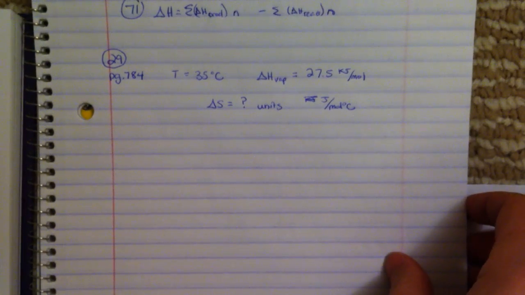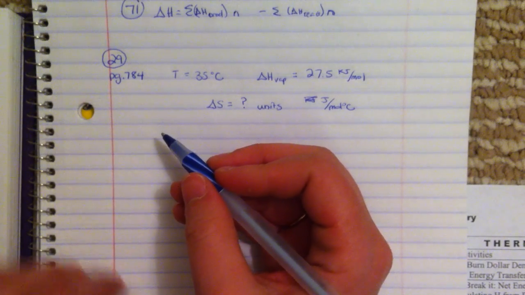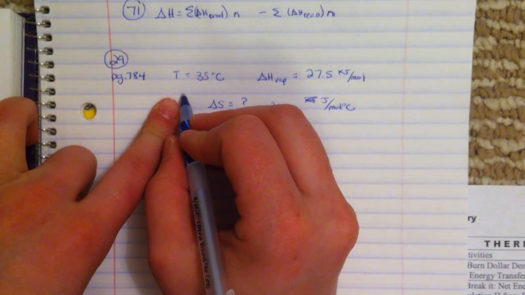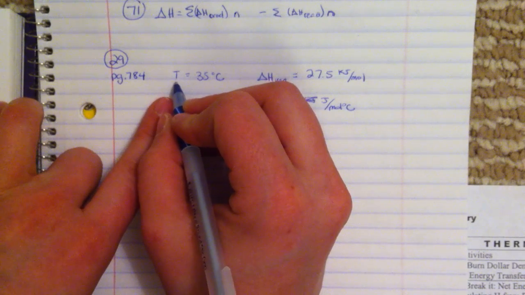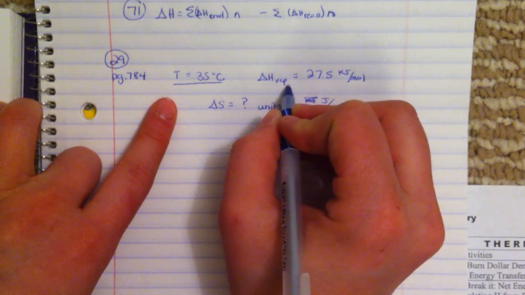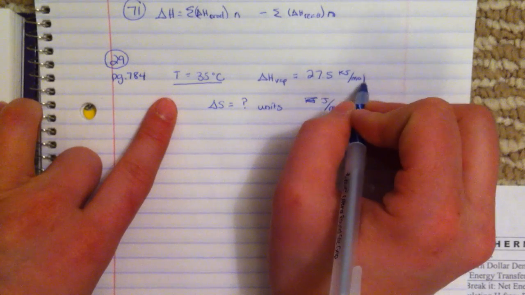Okay, we have here problem number 29, and that is in chapter 16 now. So you were asked about ethanol or something like that, but it doesn't really matter. All you need to do is pull out the number. So you have the temperature at which it boils and the energy needed to make it vaporize, and those are in units of kilojoules per mole.